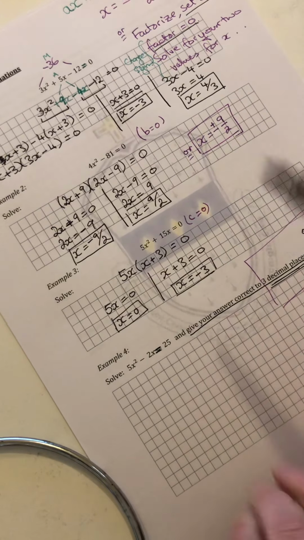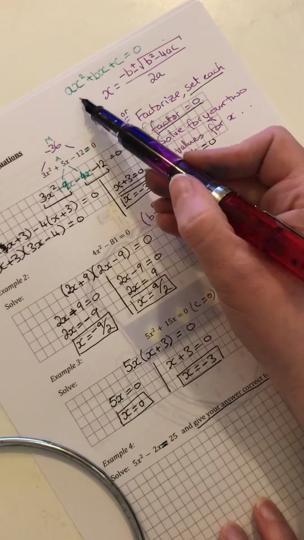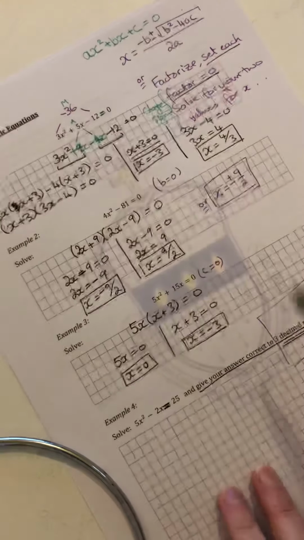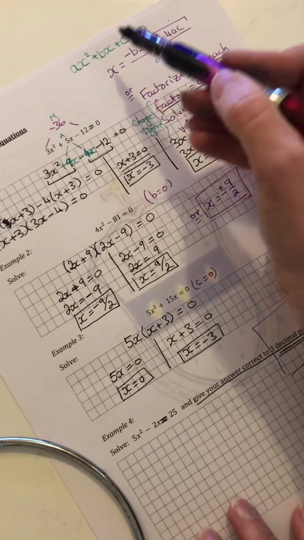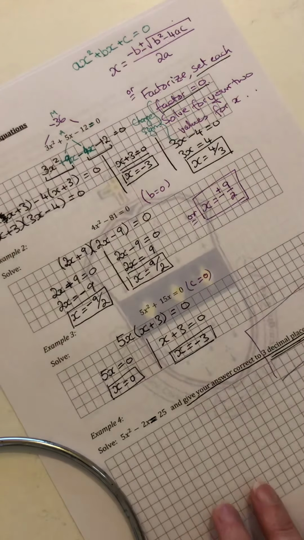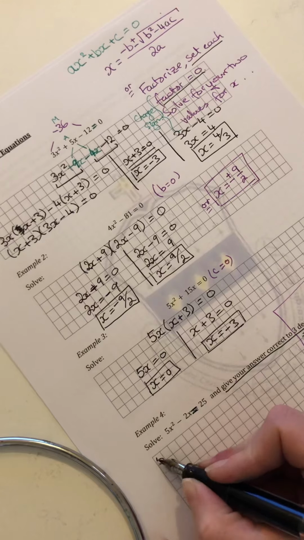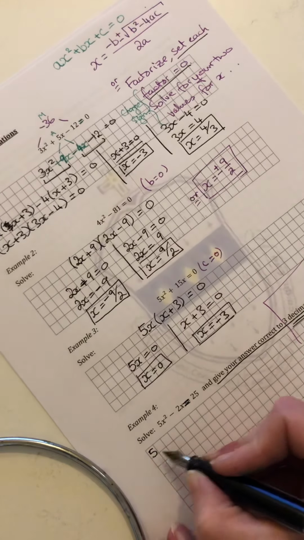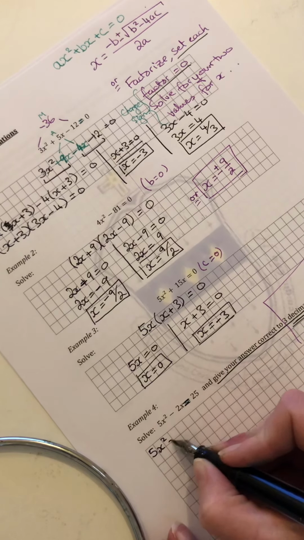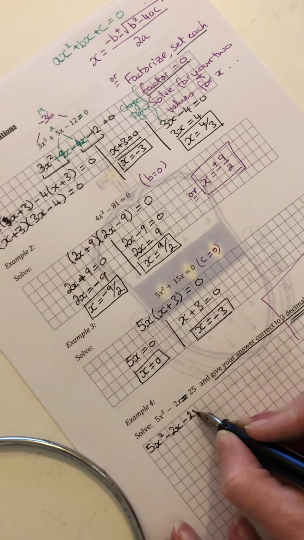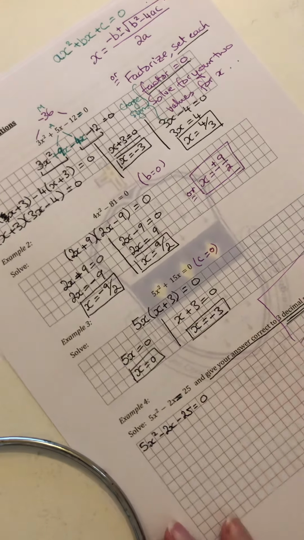First thing I need to do, though, is rearrange my quadratic equation so that everything is on one side equal to 0 with the x squared, then the x, and then the constant, because otherwise it doesn't work. You end up with the wrong signs, and so you get the wrong answer. 5x squared minus 2x, I bring the plus 25 over here, it becomes minus 25, equal to 0.